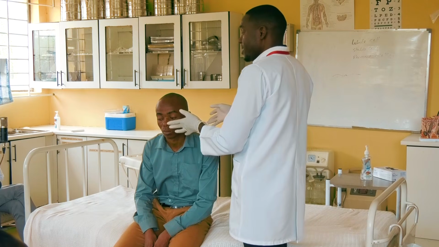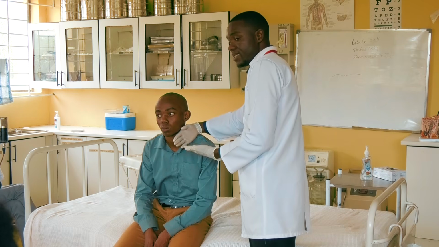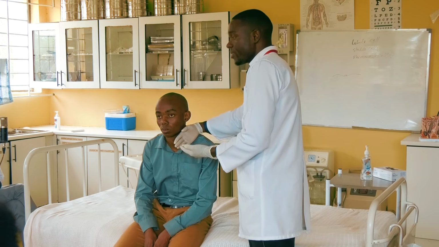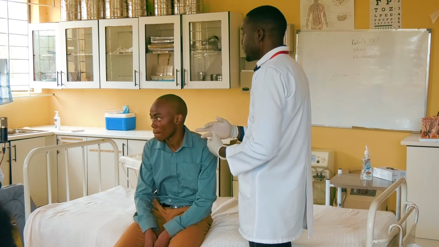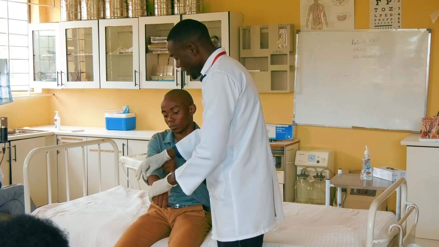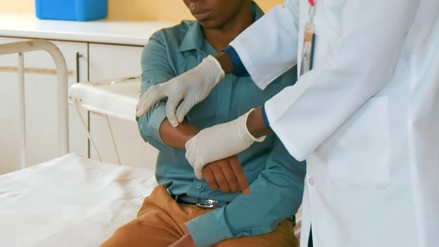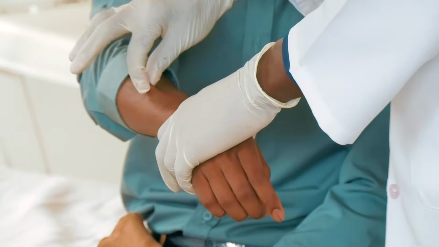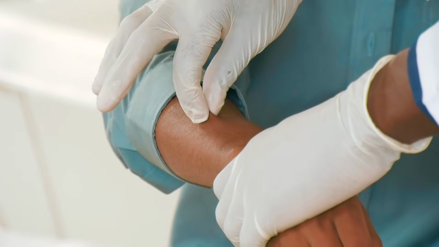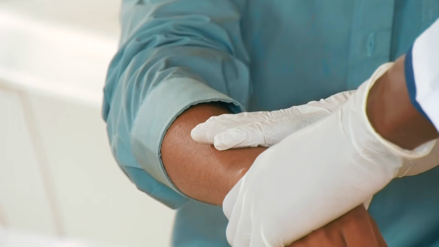So now we are on the skin. I'm going to feel how the skin is. Is it cold? Is it warm? Just like that. The next thing is skin turgor. This is how we do the skin turgor. This is the elasticity. We want to see if the patient is dehydrated or well hydrated. So when I pinch the skin like that and leave it, it goes back very fast.